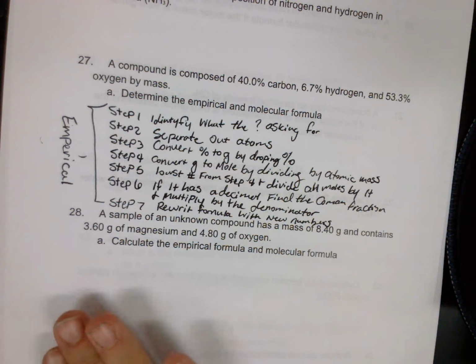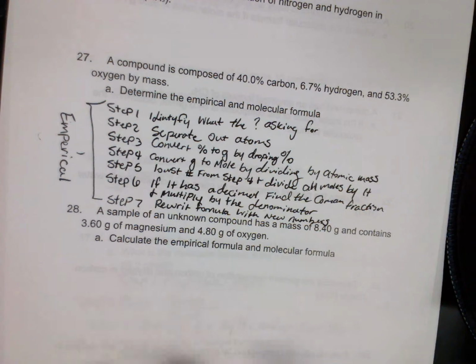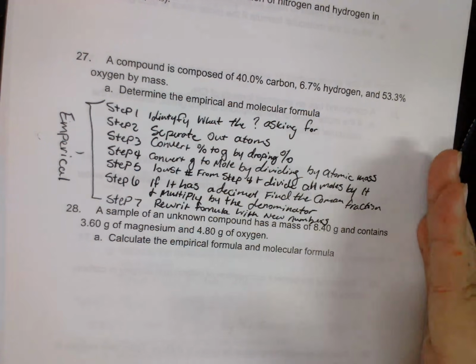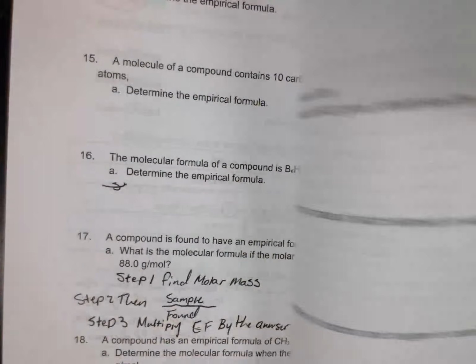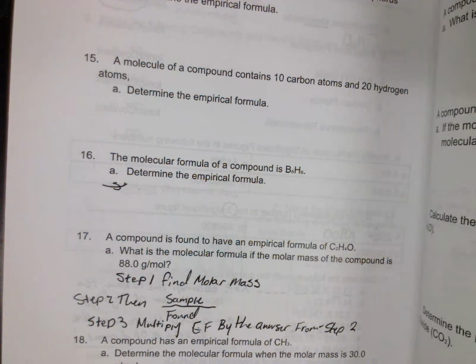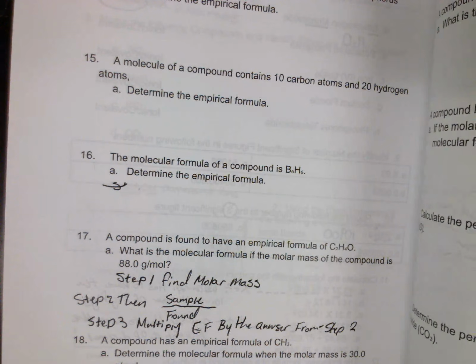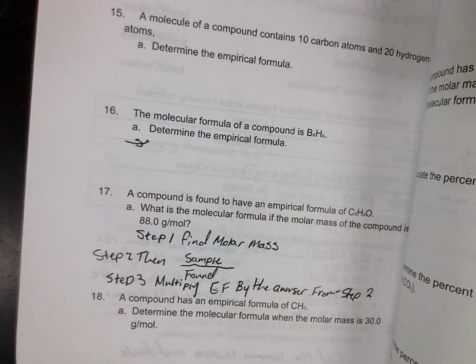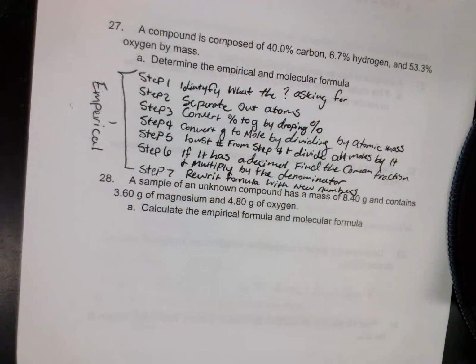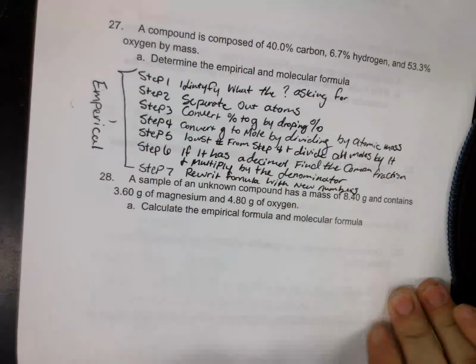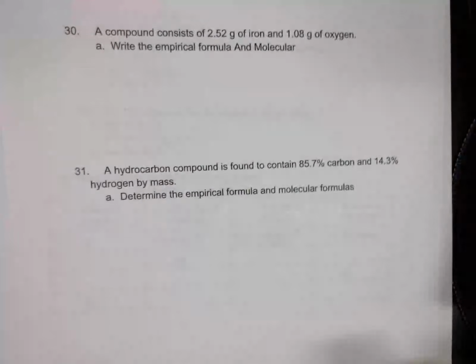So you're going to find the molecular formula after finding the empirical formula using the same steps we did on number 17. Step 1, to find the molar mass. Then we take the sample and divide it by what we found, and then we multiply the empirical formula, which we just found in the previous step, by the answer in step 2. And that gets you through the end of the review.